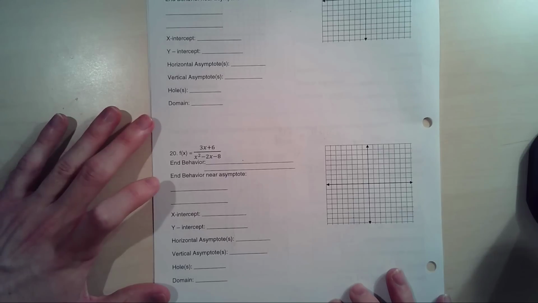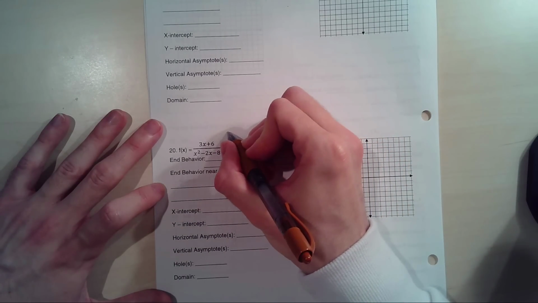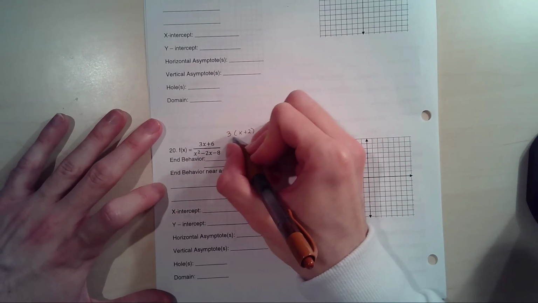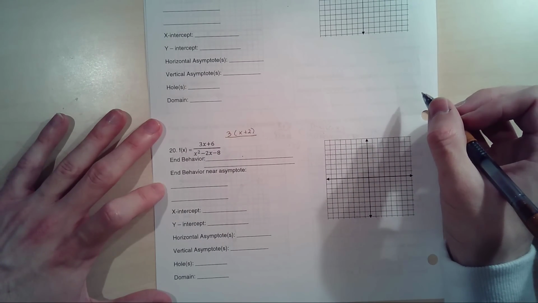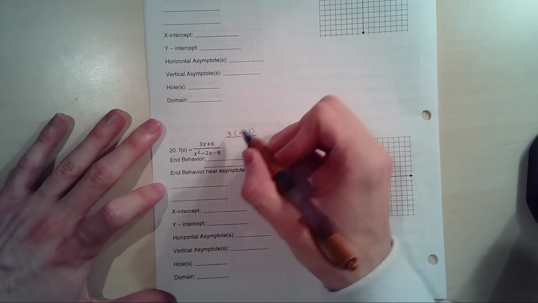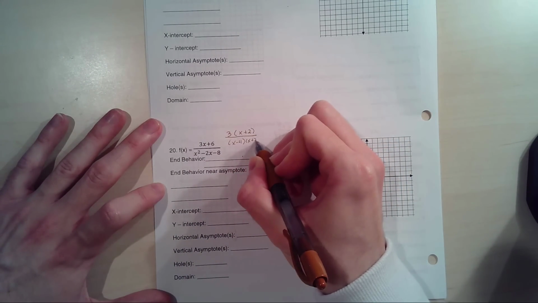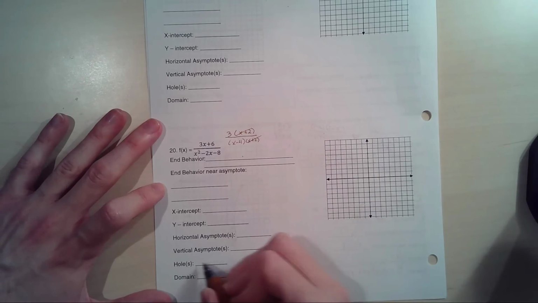Just because this one's more interesting, I'm going to do number 20 first. So again, you have to factor first. We factor out a 3 multiplied by x plus 2, divided by... And now factoring this, what multiplies to -8 and adds to -2? That's going to be x minus 4 multiplied by x plus 2. Oh, we got some canceling again right away. Kaboom, kaboom. We got a hole at x equals -2.